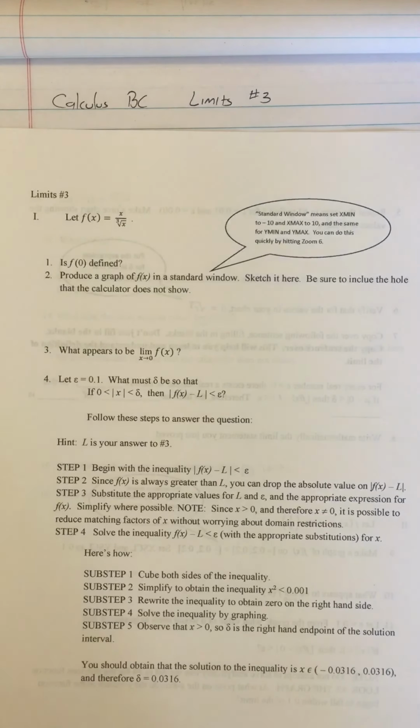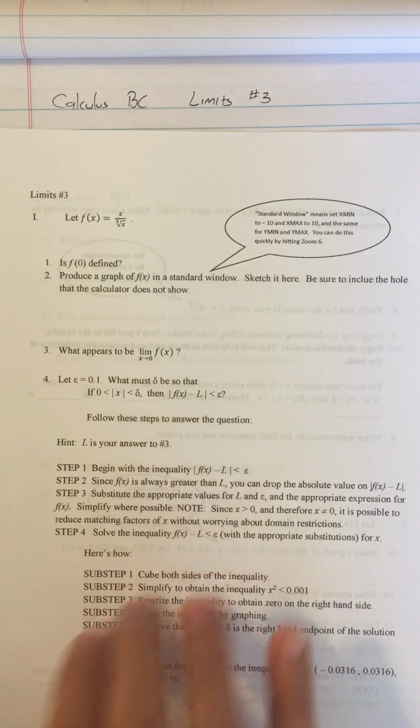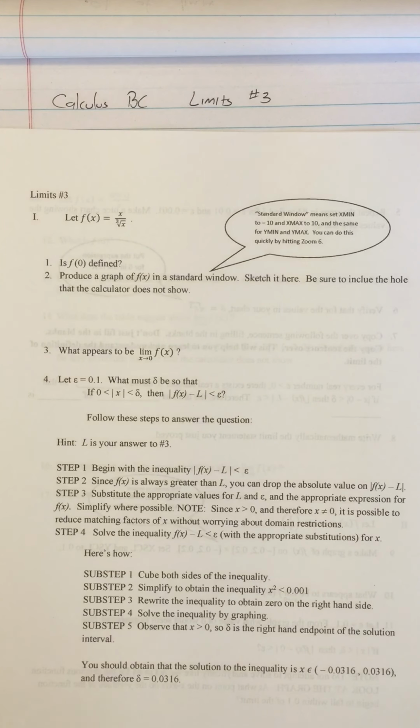However, you're never going to see epsilon and delta on a test. I want to share this conceptual background with you, and after we're done with limits number 3, I'm very rarely going to mention epsilon and delta again. But you've got to know they're always back there behind the curtain.